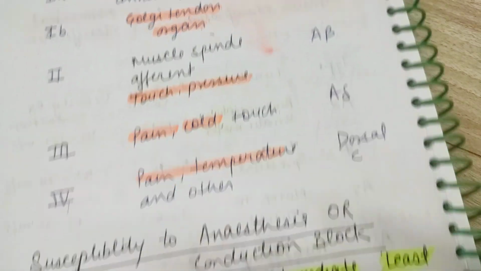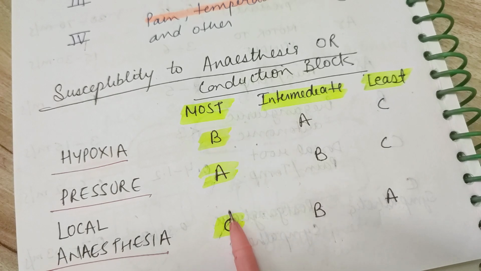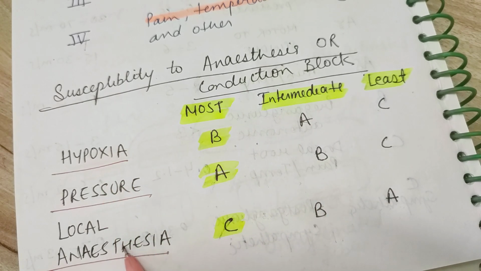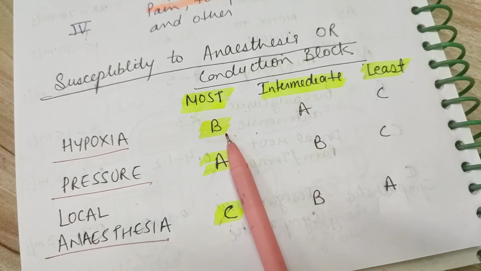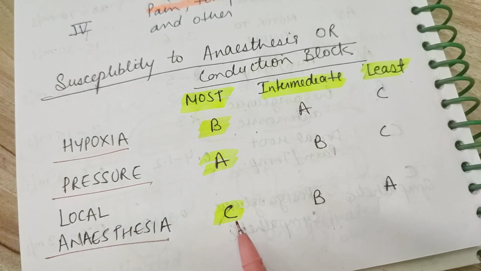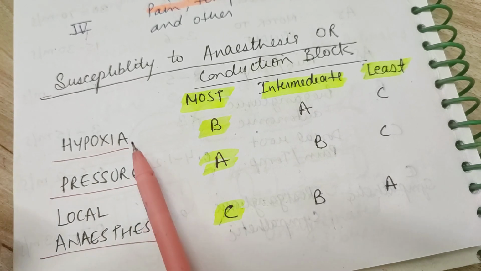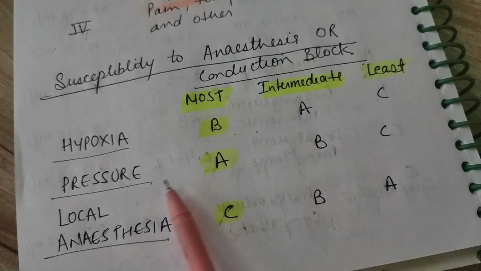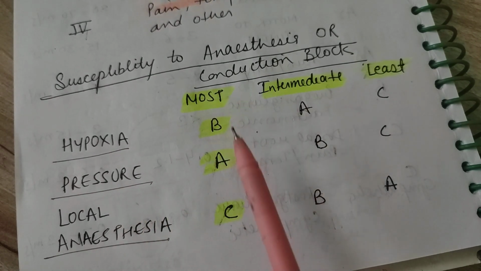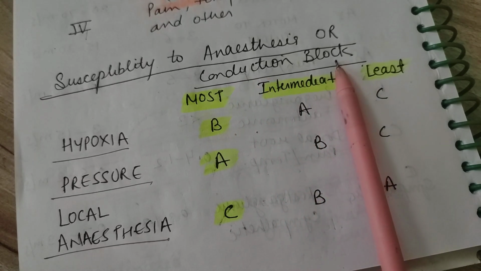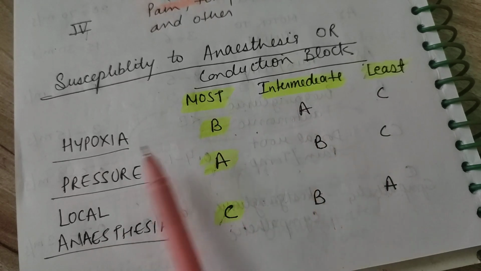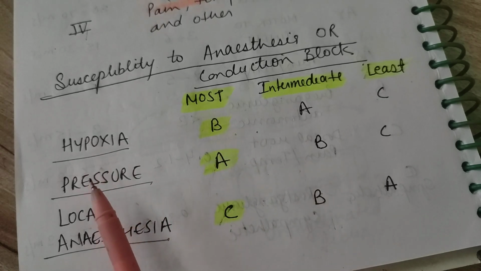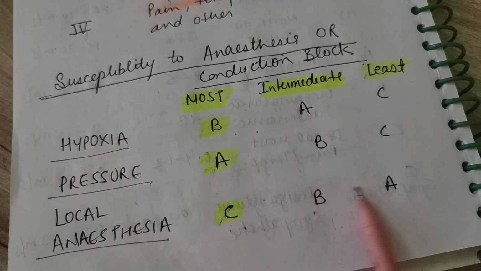So that is the numerical classification. The last is the fiber susceptibility to various things like hypoxia, pressure and anesthesia. If you talk about ABC, A is for pressure, B for hypoxia, and C for local anesthesia. A viva question can be like: tell us the most susceptible fiber for pressure, or which fibers are most susceptible to conduction block. So this way you can answer that C fibers are most susceptible to conduction block or anesthesia, B fibers are most susceptible to hypoxia, and A fibers are most susceptible to pressure. So this way you can read these up.